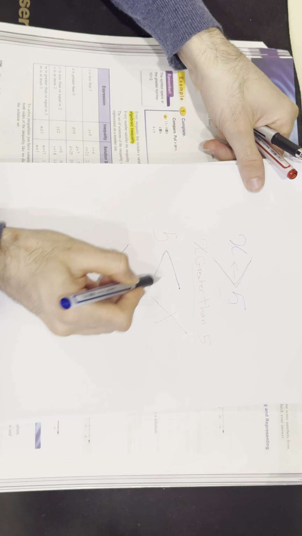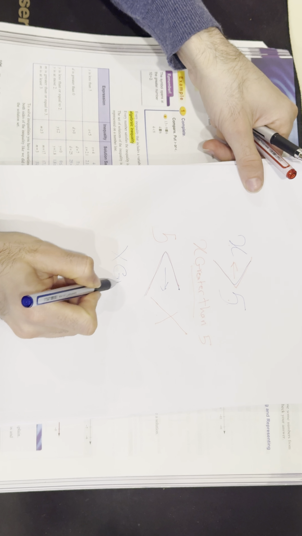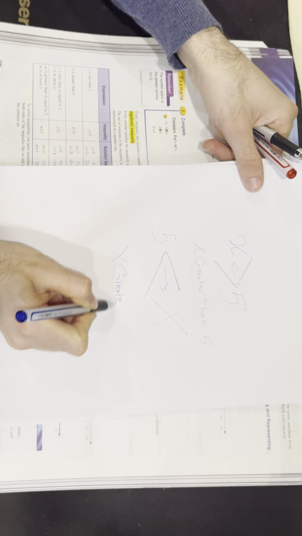So I'm going to say x is greater than 5 because it's open to the x, it's faced to the x. But what if I have exactly the same thing, x and 5, but the symbol is different? Now if we already said we're going to read from the variable, again I'm going to say x is, then the face is open to the x or not? Yes, so it's greater again than 5.